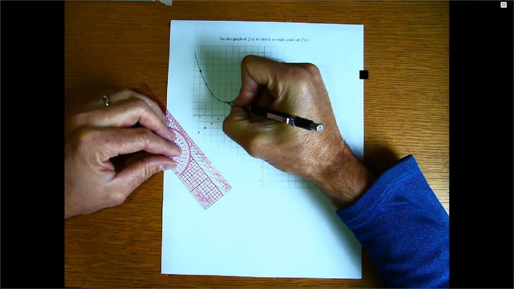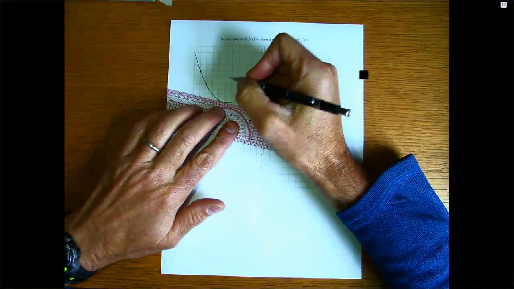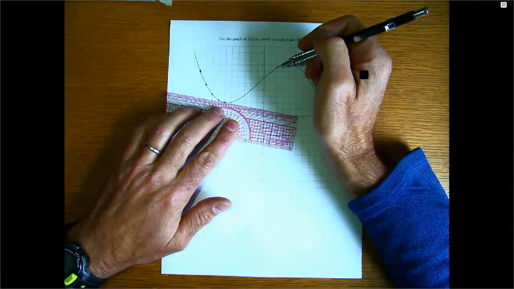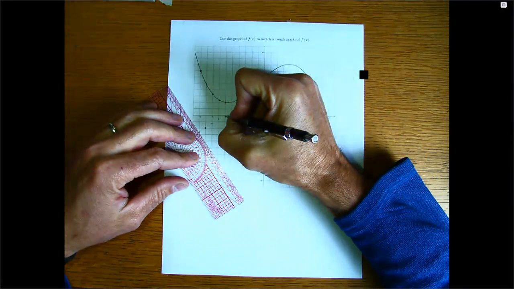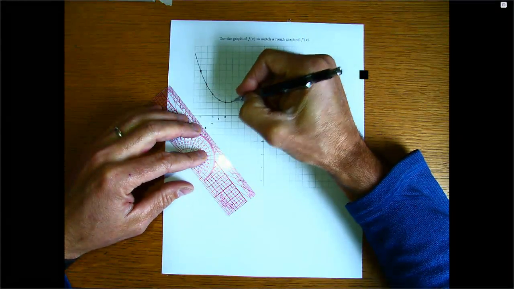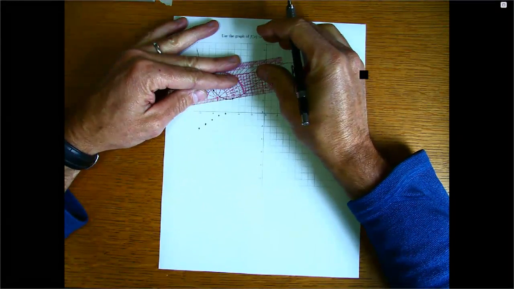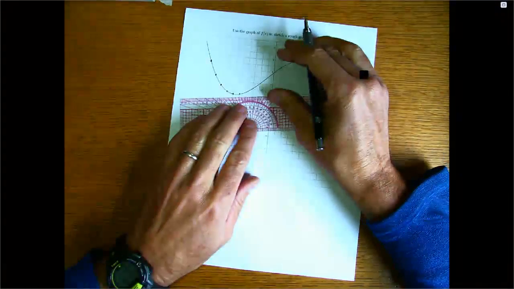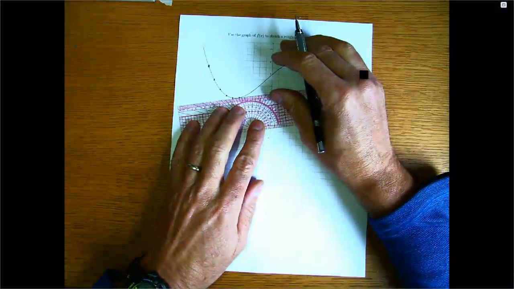I'll pick this one. Very close to 0, I would say. Over 1 and down maybe 1/4. Somewhere in the neighborhood of right there. And now I've come around to where my slope is now valued in a positive sense. And so maybe I should put it down here so you can see what I'm doing.